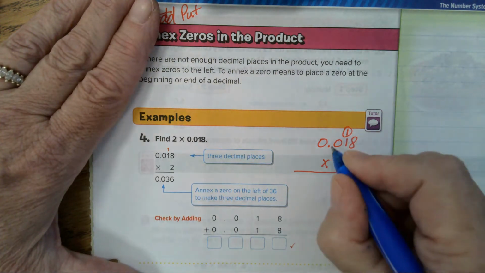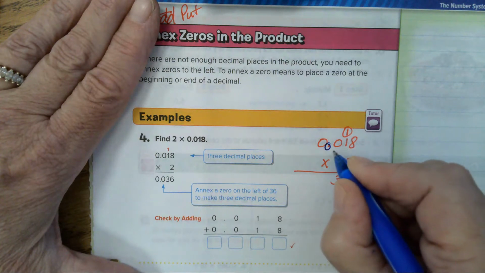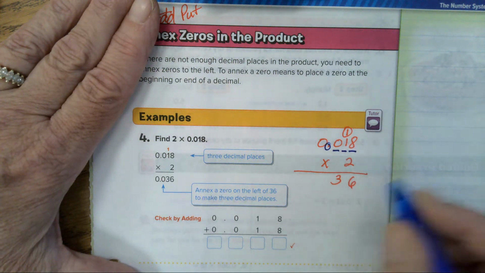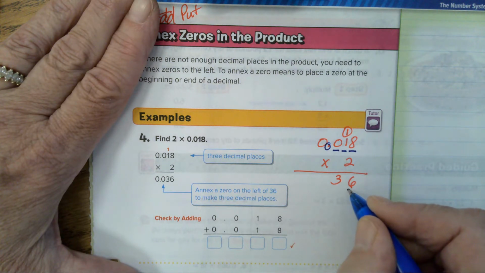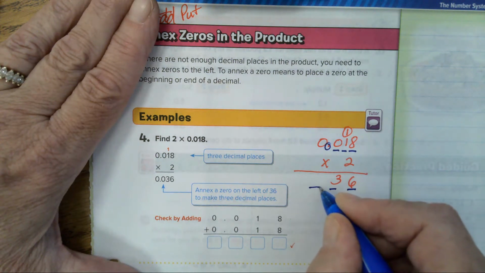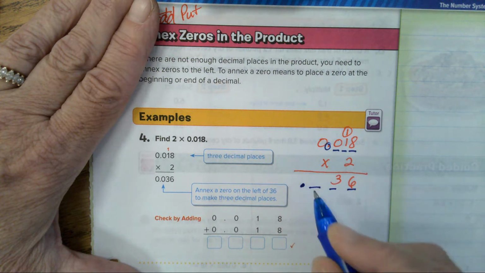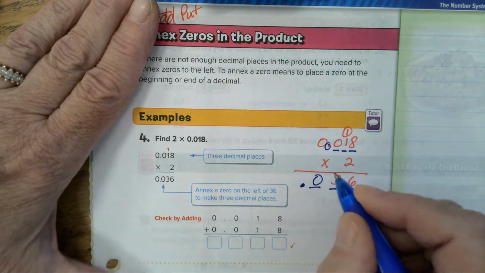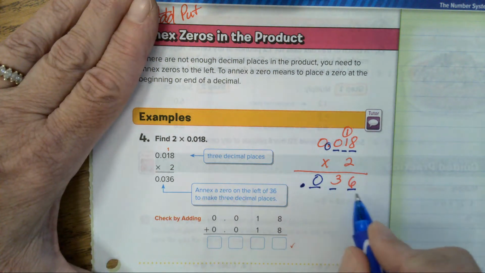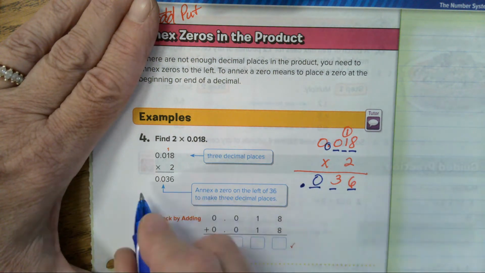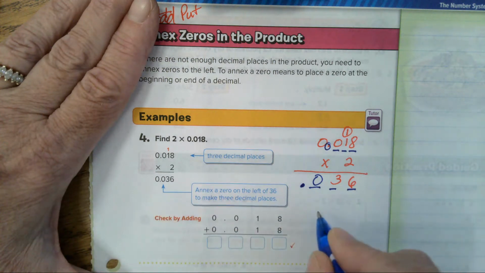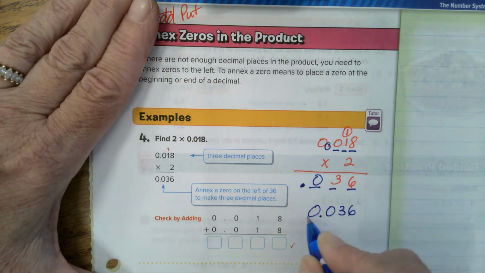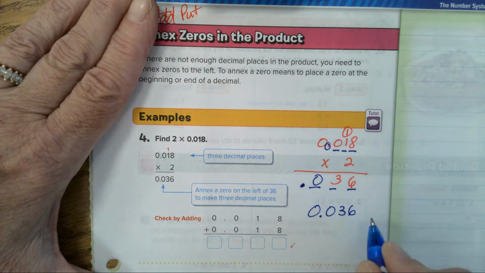Then you count. How many numbers are behind the decimal point? 1, 2, 3. So in my answer, I have to have 1, 2, 3. What do I put on the empty blank? A 0. So the answer is 36 thousandths, which is what they have here. And so they usually like for you to put the 0, no whole number, and 36 thousandths.